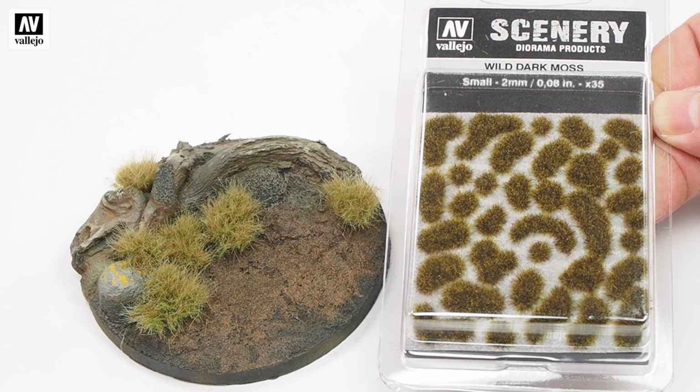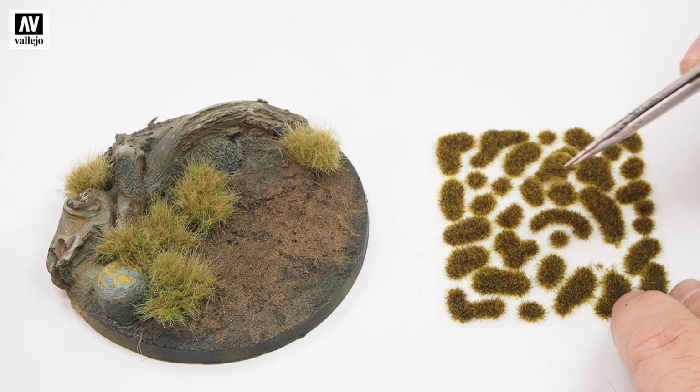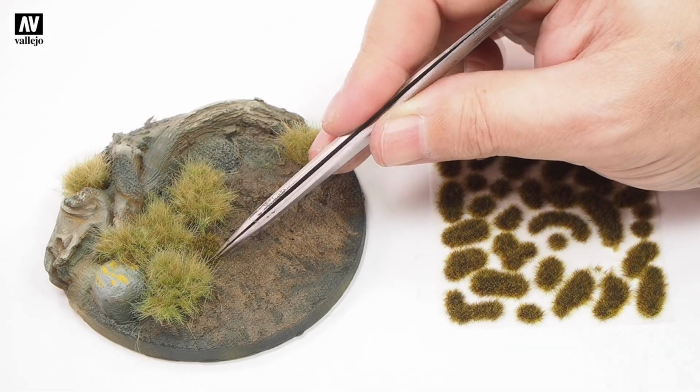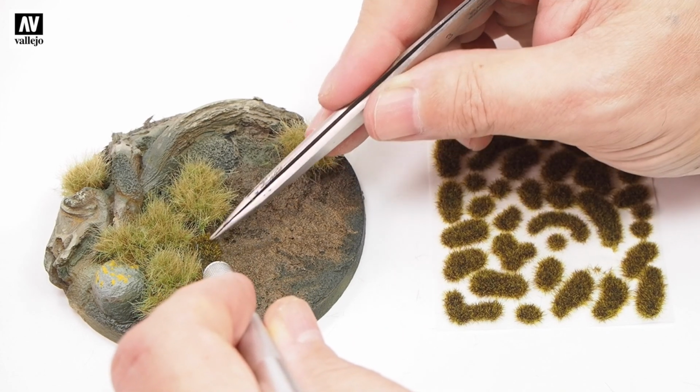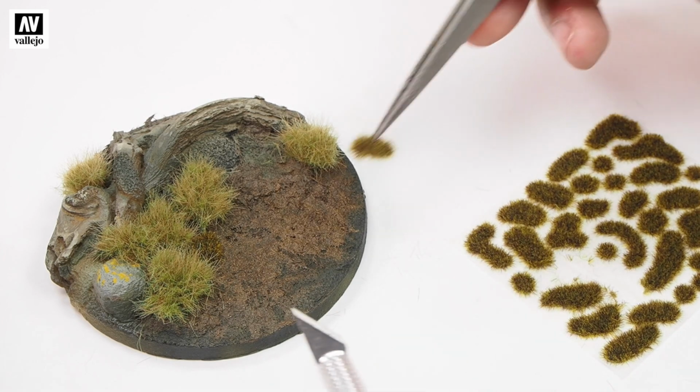We will now use the reference Wild Dark Moss. Its tones and texture complement each other harmonically with the previous reference of tall grass.